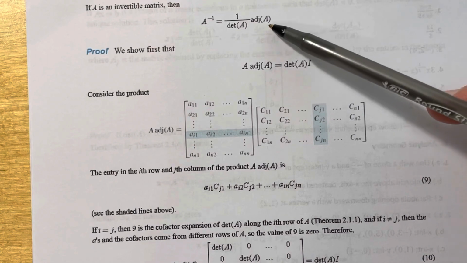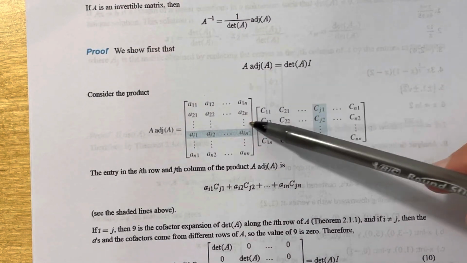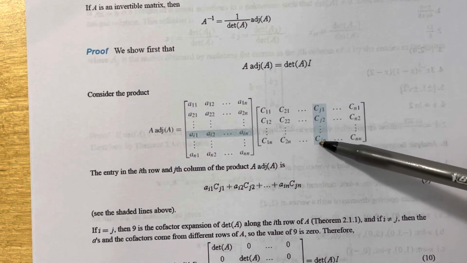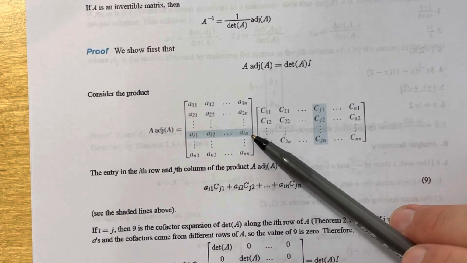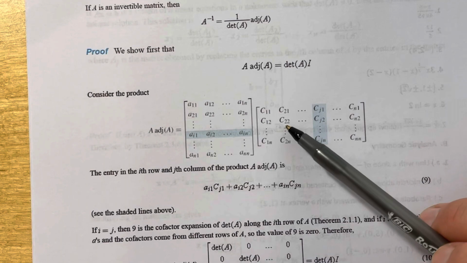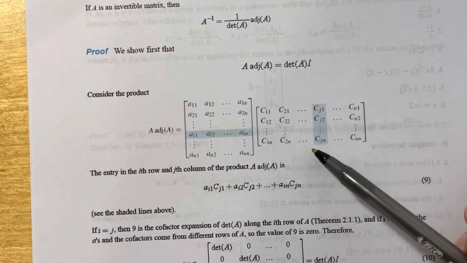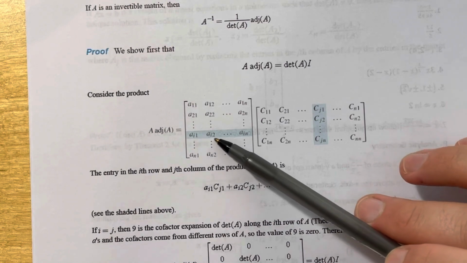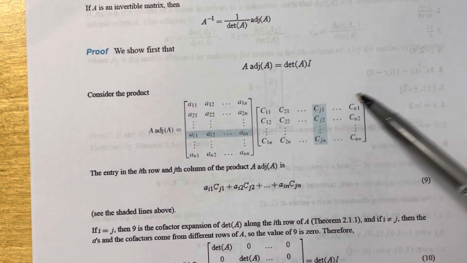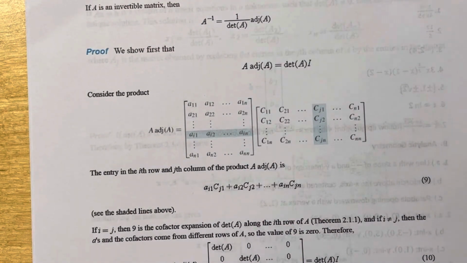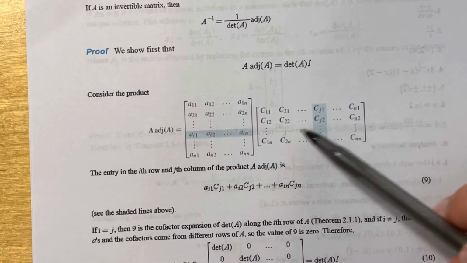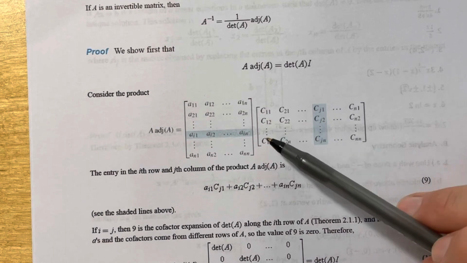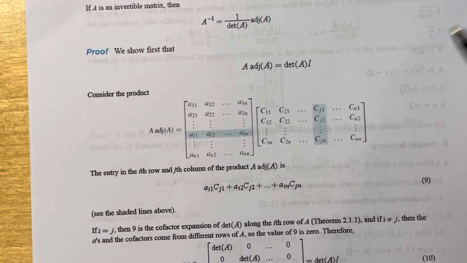And here's the reason why we wanted the transpose of the matrix of cofactors when we defined our adjoint. Because when we multiply these matrices, we're multiplying columns of this matrix to rows of this matrix. If I just stuck with the matrix of cofactors, the thing that I wanted to multiply to a given row here would have looked like another row. And matrix multiplication doesn't do that. We want columns to be multiplied to rows. So with that in mind, let's see what happens when we perform this multiplication.